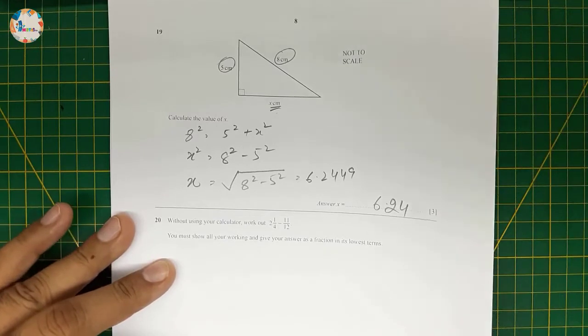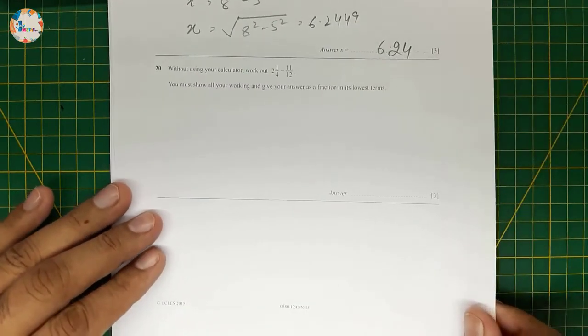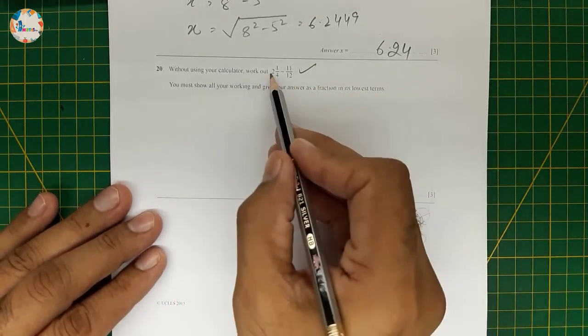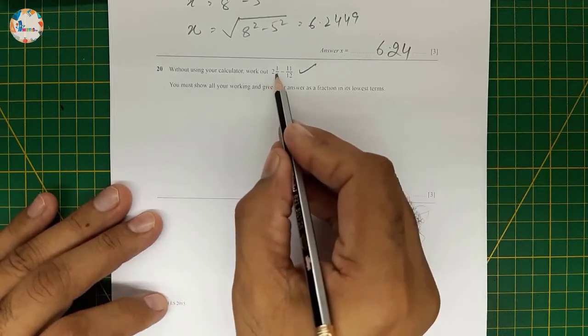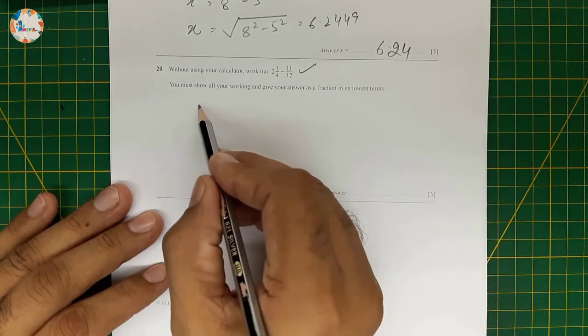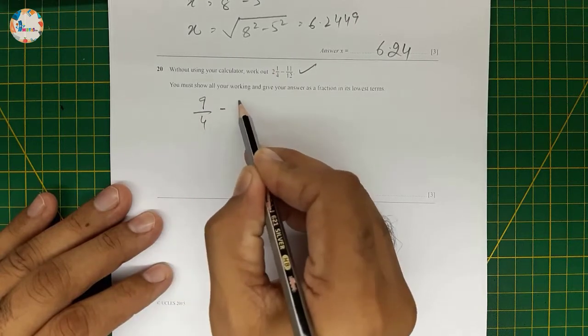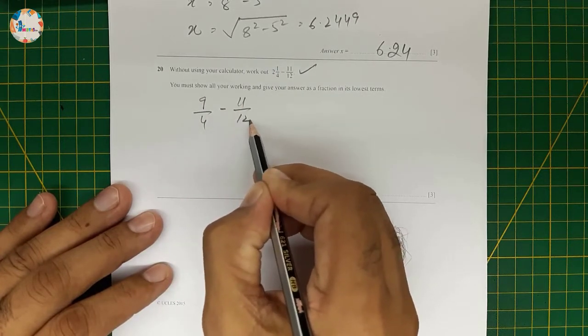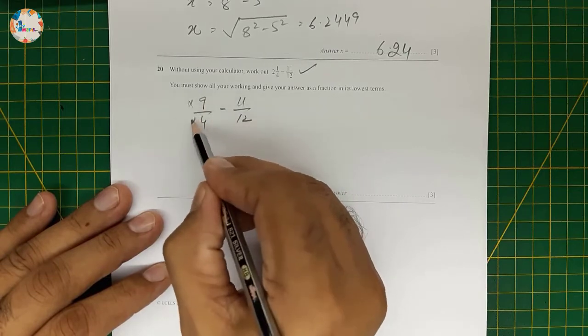Question number 20. Without using your calculator, work out this fraction. So if we change this mixed number into an improper fraction, this will be 8 plus 1, 9, so 9 by 4 minus 11 by 12. So we can equalize the denominator.